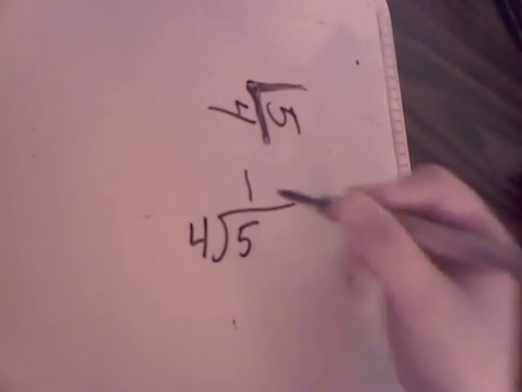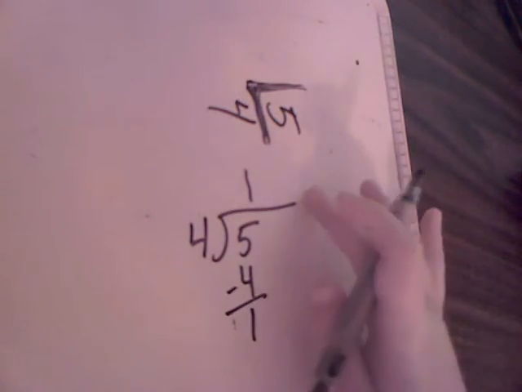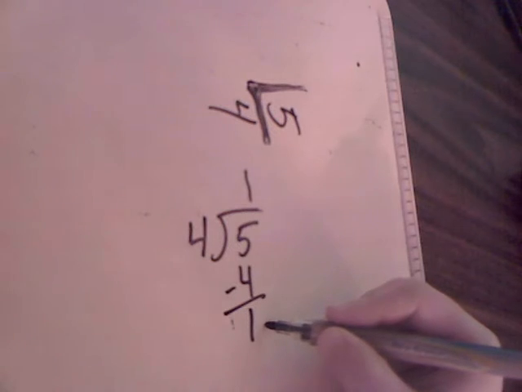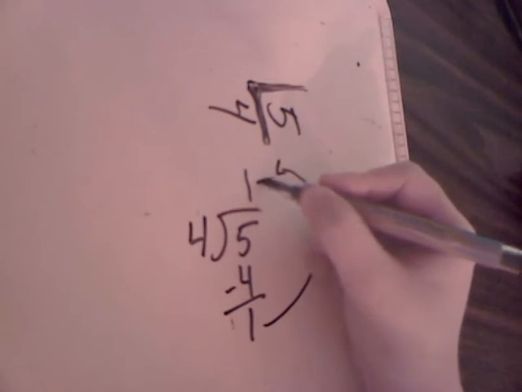Now when we do the division, 4 goes into 5 how many times? Well, we know that that's only one time. 1 times 4 is 4. We're left with 1 over. Now, we're not going to use a remainder. We're too old for remainders. What we will do is take that 1 that's all the way at the bottom, and move it all the way to the top. The way top. Like the numerator of a fraction.